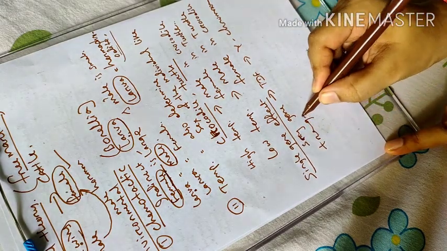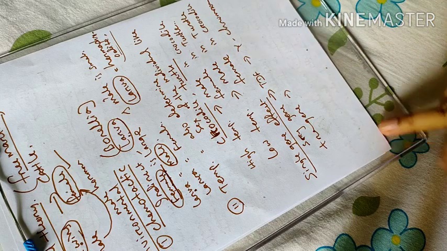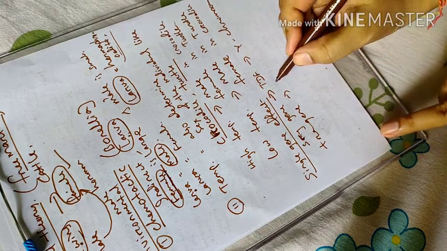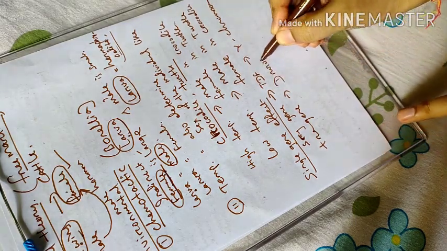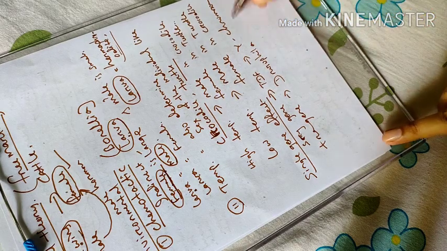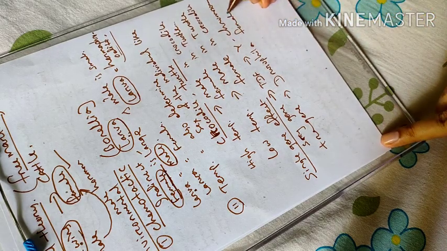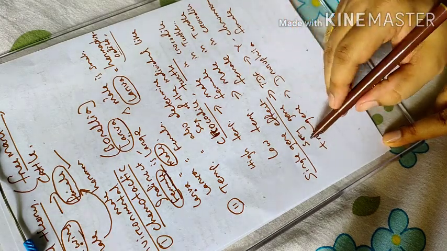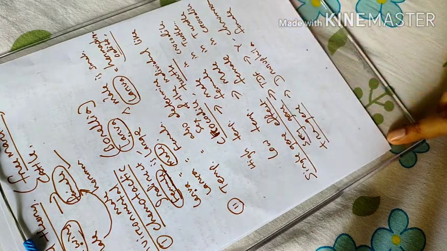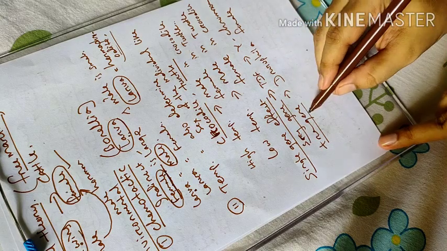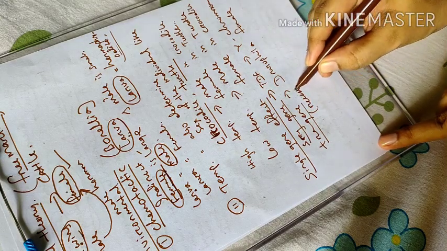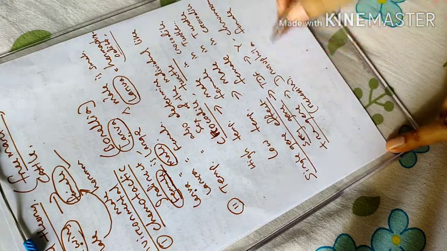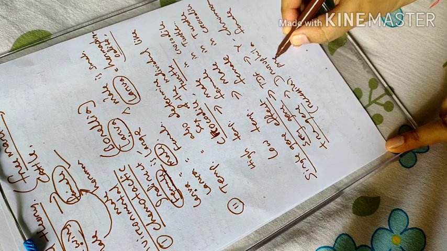Transformer gene is present in Drosophila, especially in female, and that also determines the sex of the individual. The SRY gene and transformer are especially recessive and present in autosomes.